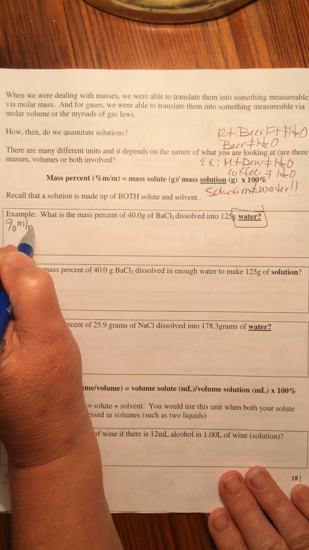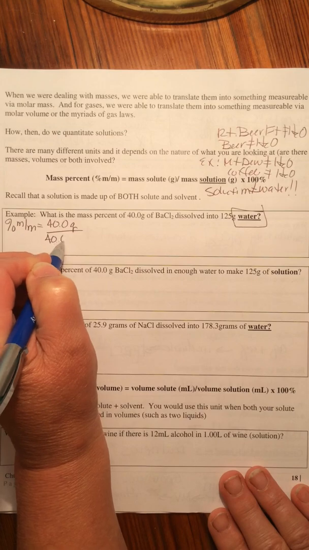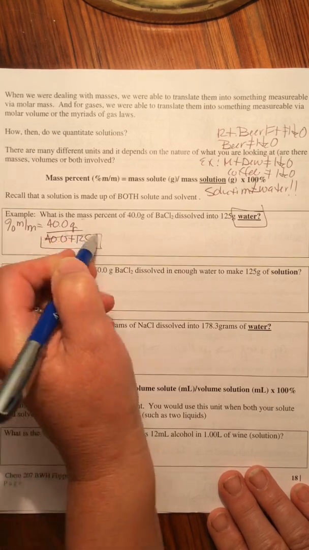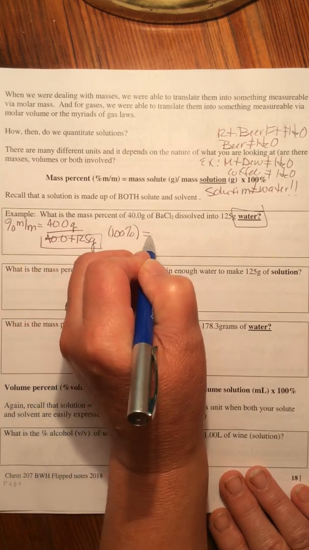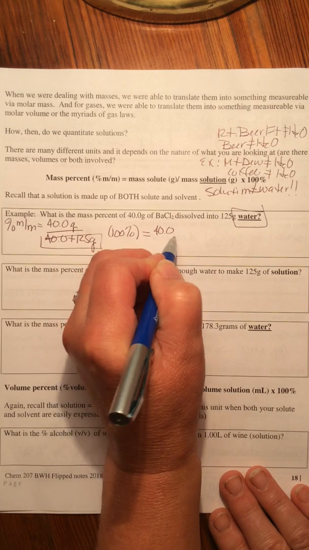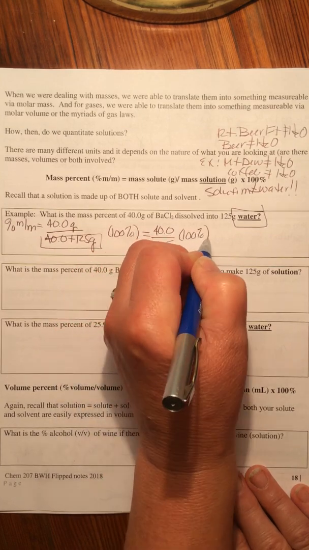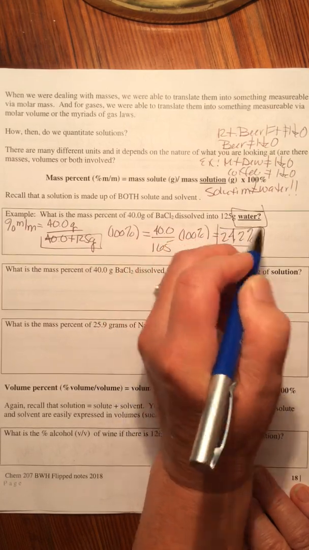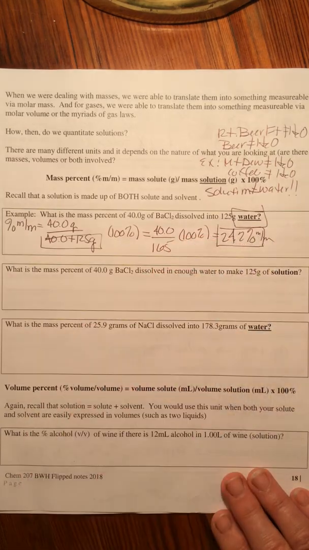Percent mass by mass, 40.0 grams divided by 40.0 plus 125 grams, this is your solution, times 100% equals 40.0 divided by 165 times 100%, which is equal to 24.2%. And sometimes your writer will write mass by mass.